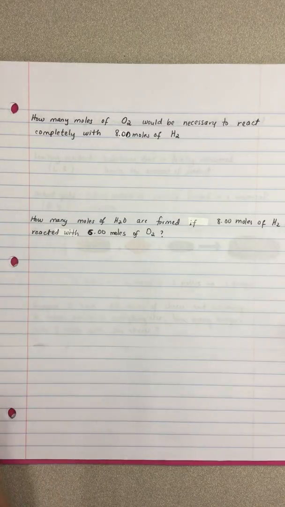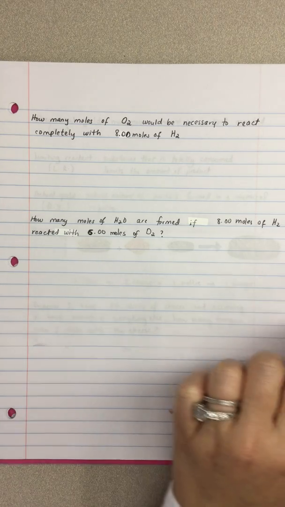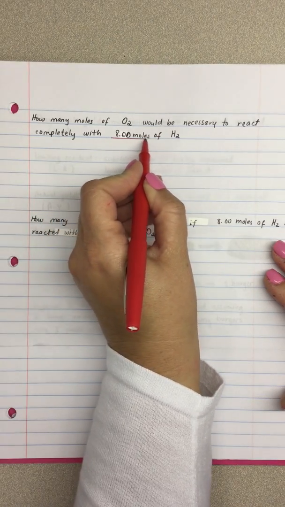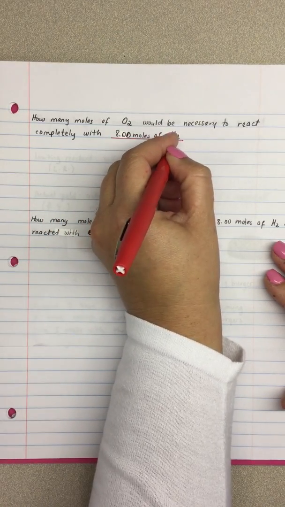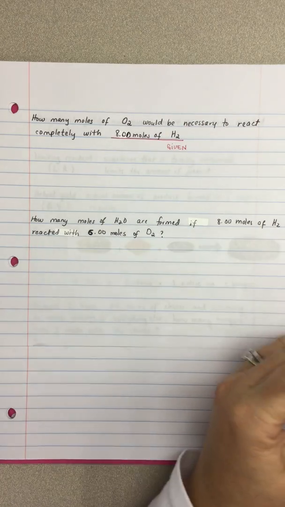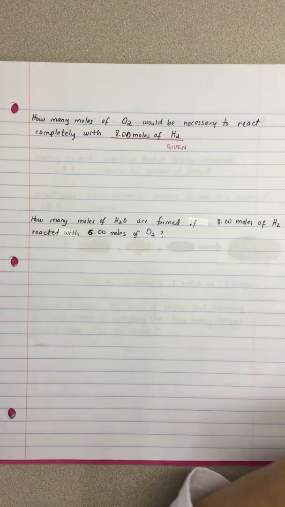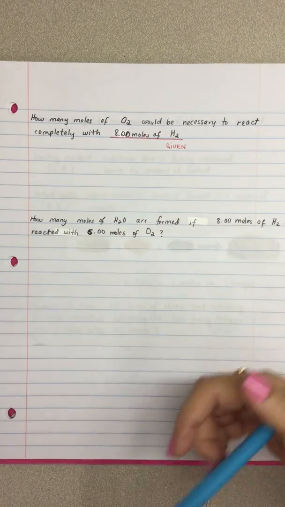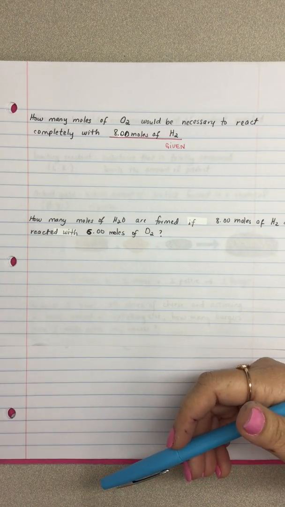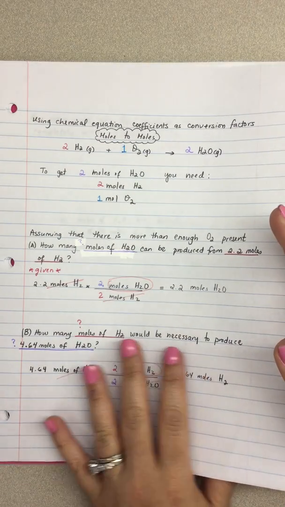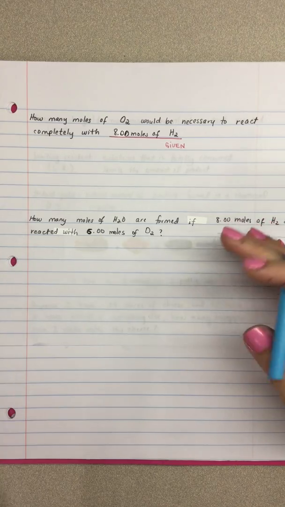So now this is not assuming that you have an excess of oxygen or anything. Okay? Those with one of your reactants in excess were the first two problems. Now let's see what you have, and I was using the red for H2. That's the given. And now you're actually trying to calculate the amount for oxygen. So let me copy the reaction in red, blue, and purple.